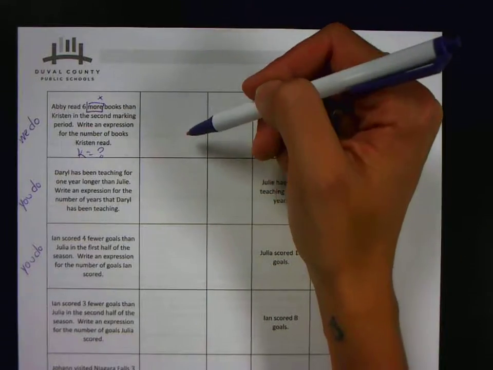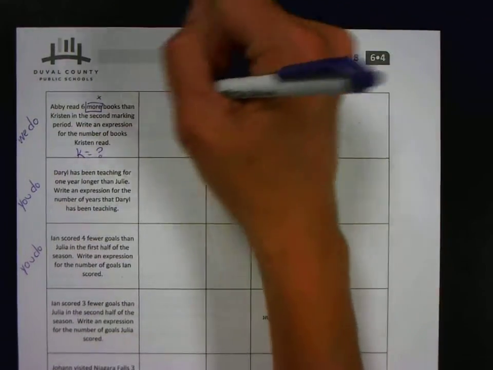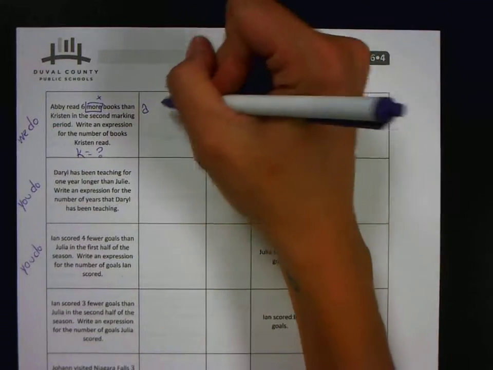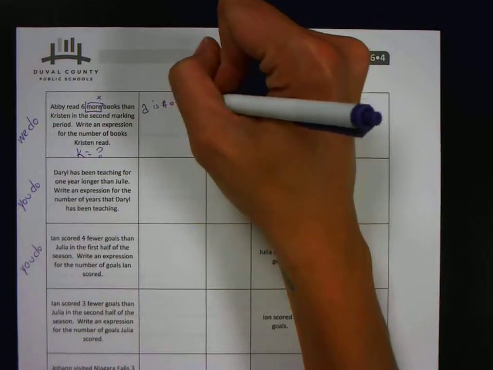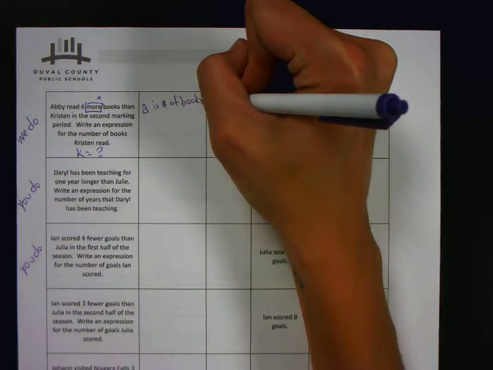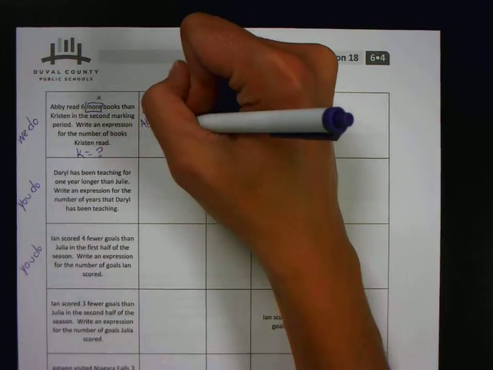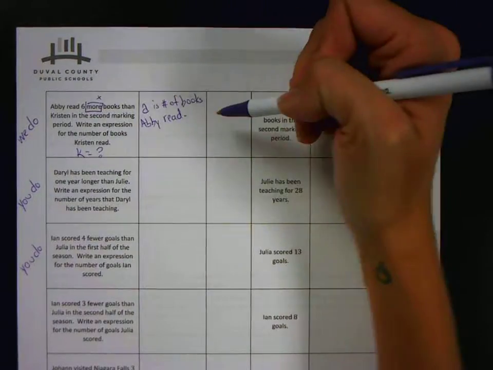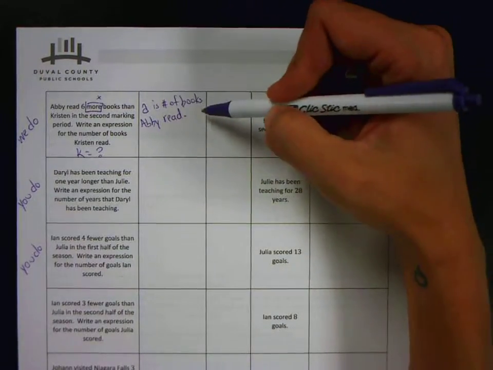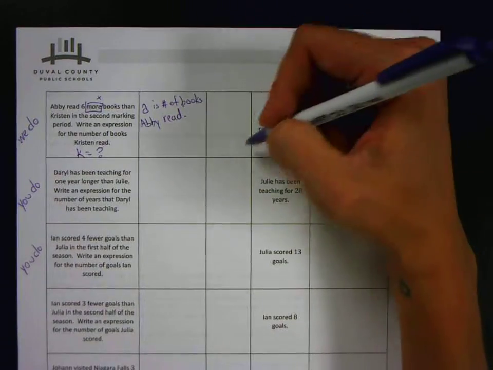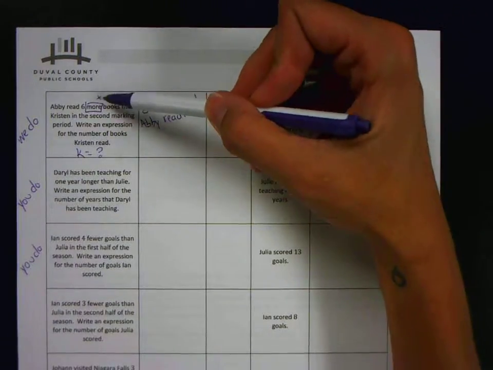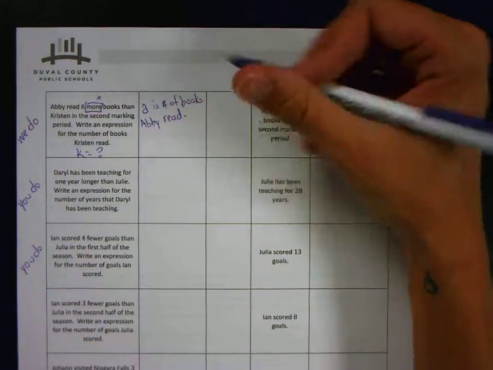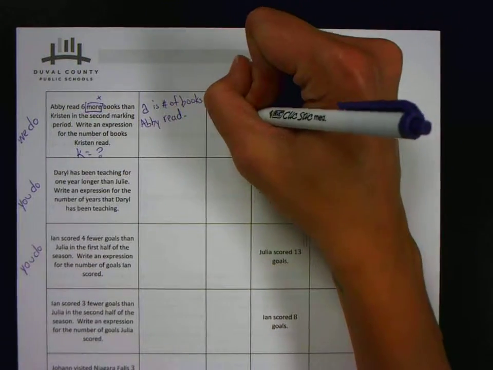Okay. Our description in units, we want to do that A for Abby is the number of books Abby read. And if you want to put the second marking period, go ahead if you want to be really specific, but just know that A is the number of books that Abby read. If we had to write our expression, Abby read 6 more than Kristen. To define Kristen, I have to take Abby and add 6 because she read 6 more. So we have A plus 6.